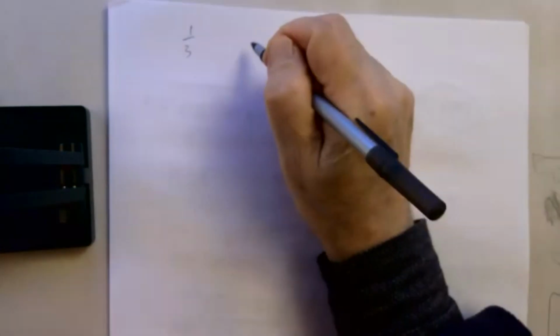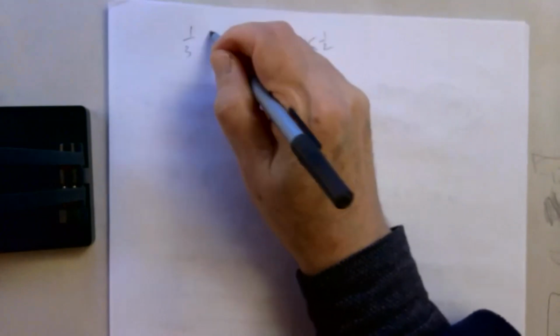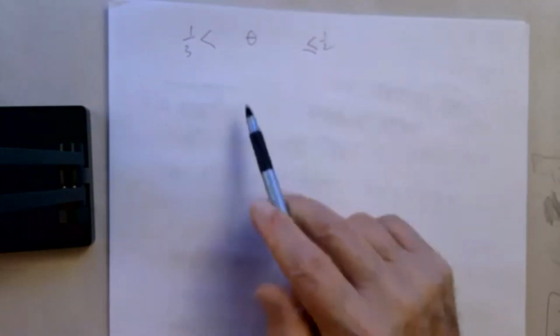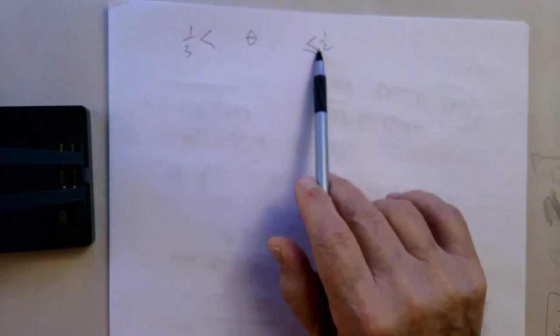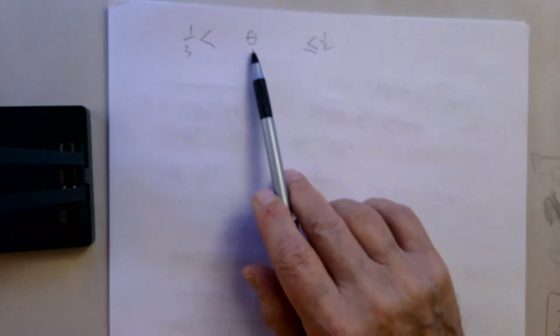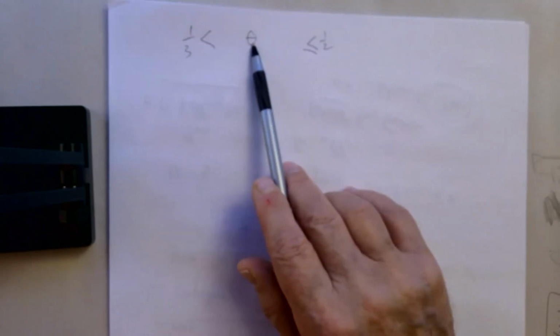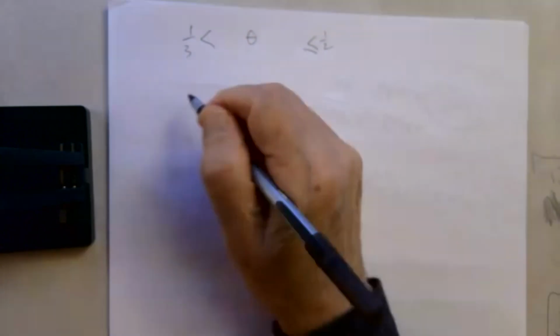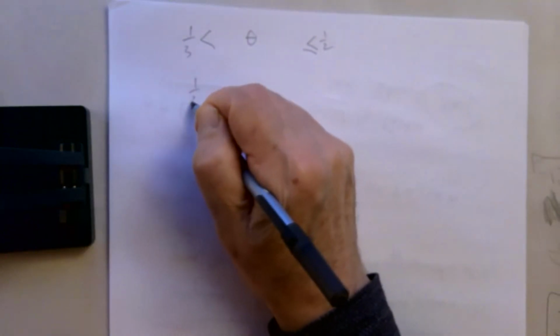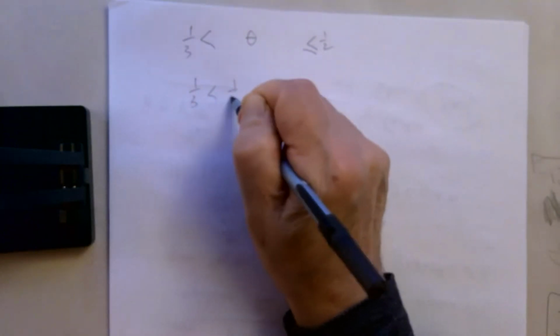Which means if you take any number theta which is greater than a third and less than or equal to a half, and you apply the greedy algorithm, the Egyptian fraction you get will be 1/3. 1/3 is the largest Egyptian fraction less than theta if theta is less than or equal to a half.